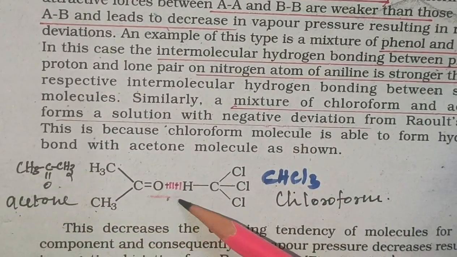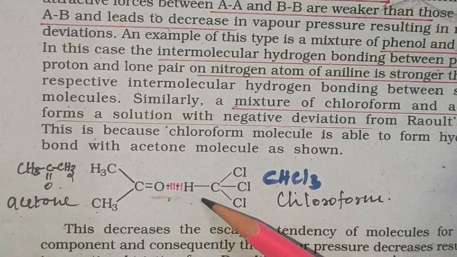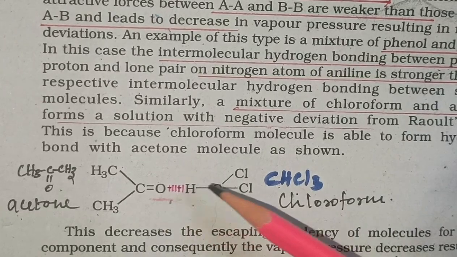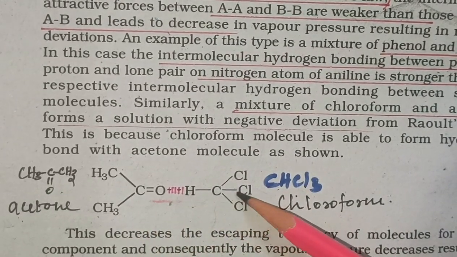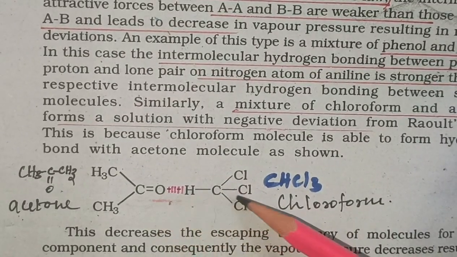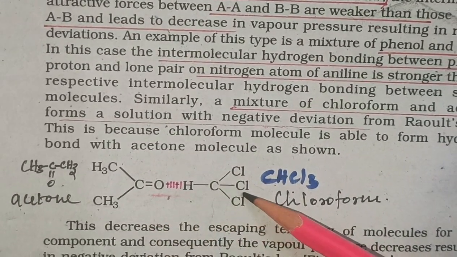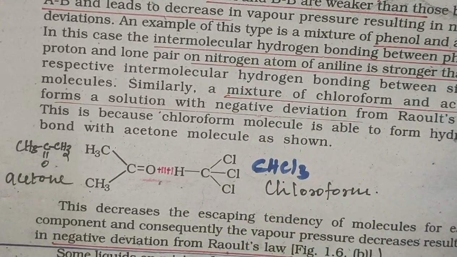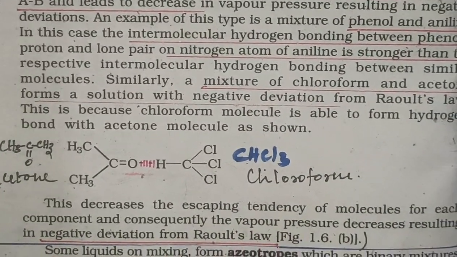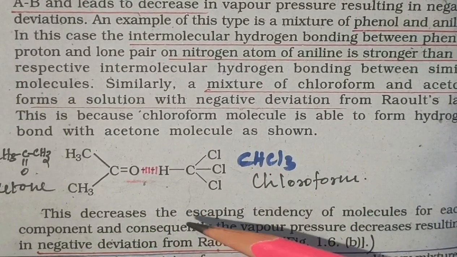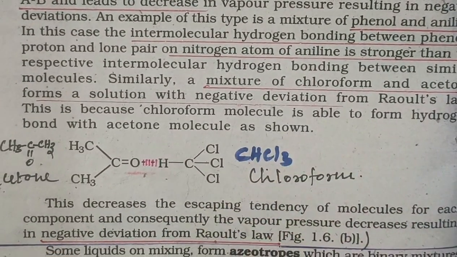When we mix acetone with chloroform, due to the electronegativity difference between the acetone oxygen atom and the hydrogen of chloroform, a strong attractive force is formed between the oxygen atom and chloroform. Due to the attraction, there is a decrease in the escaping tendency of the molecules of the components. As the escaping tendency of the molecules decreases, the vapor pressure also decreases.